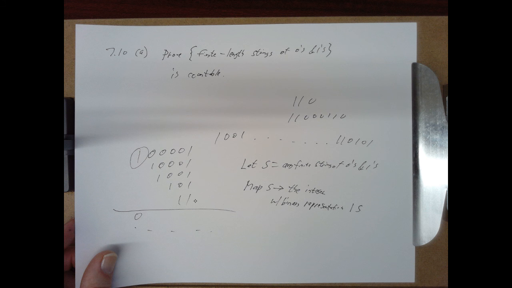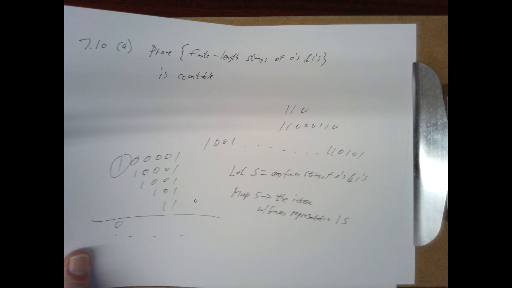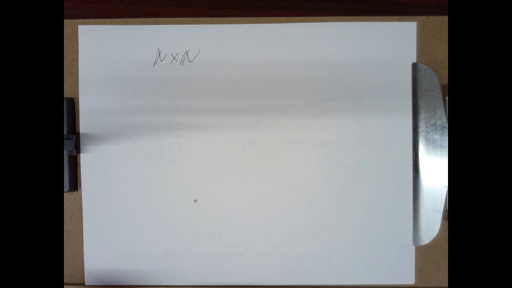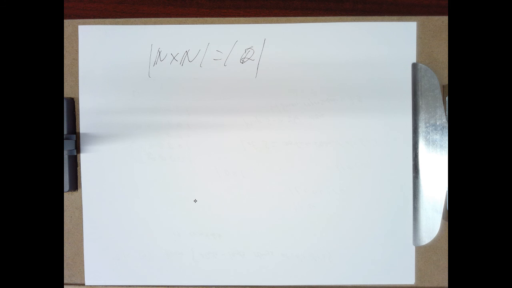Prove that n cross n is countable. So that one we've actually done. What does n cross n look like? Rational numbers. It looks like the rational numbers, because n cross n is just pairs of two natural numbers.